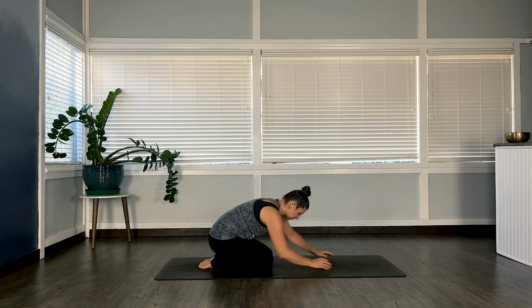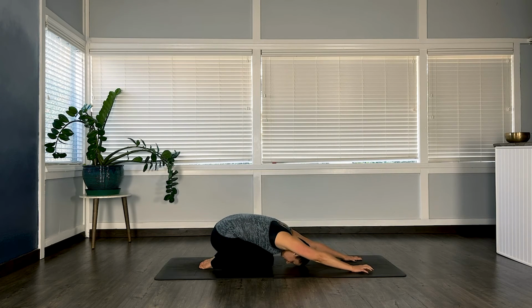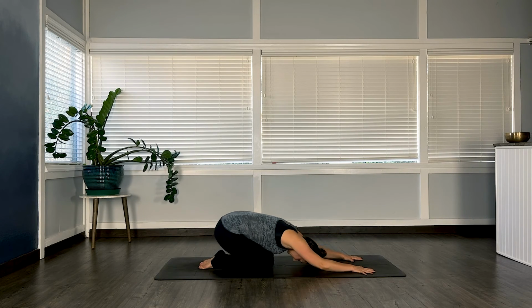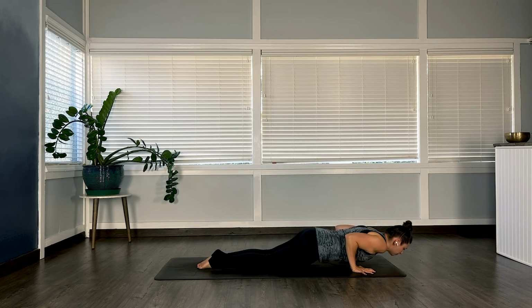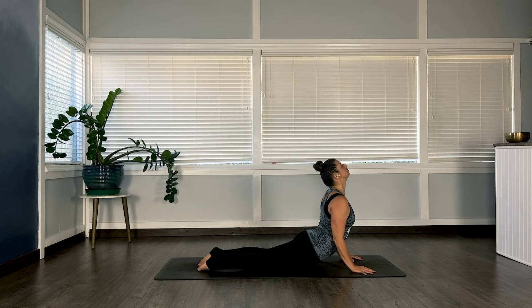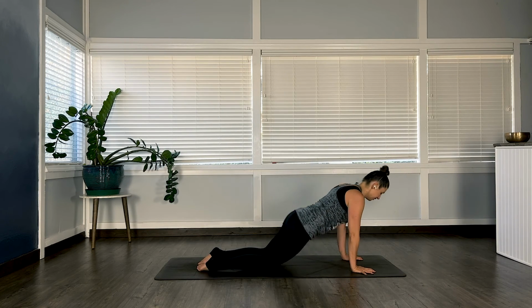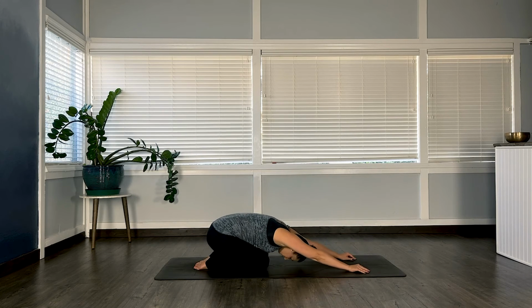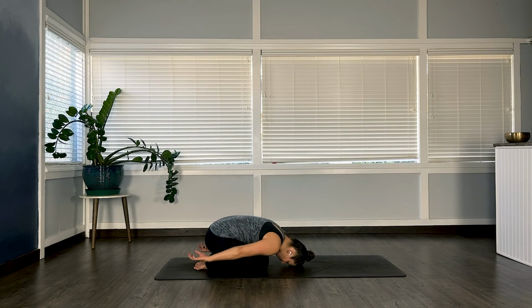We'll do extended child's pose, forehead on the mat, hands extended forward. Come through to Bhujangasana, cobra pose. Engage the back of the body, shoulders down and back. Push back. Once again to child's pose, resting the forehead on the mat, palms facing up.